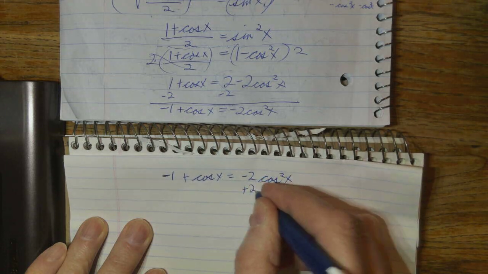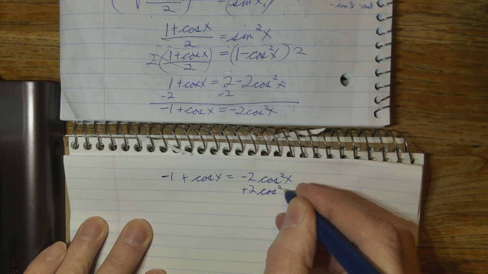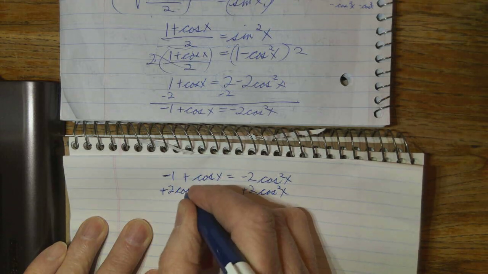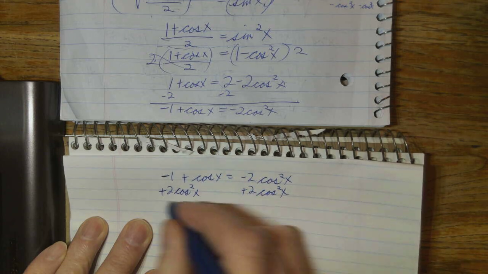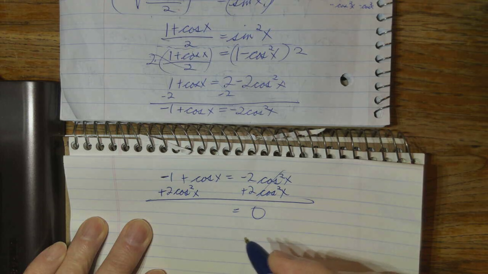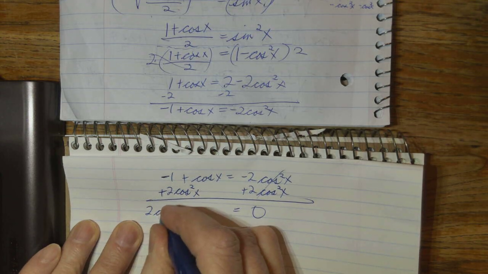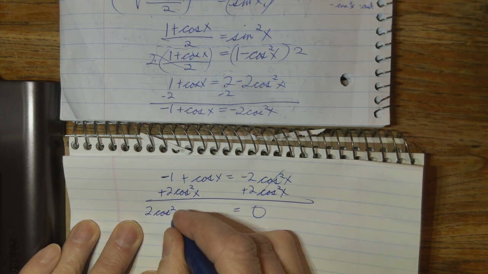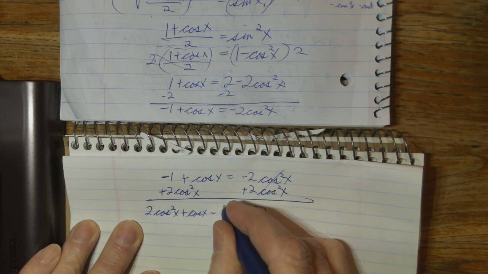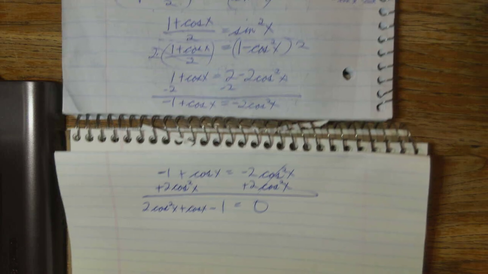I'm going to add 2 cosine squared x. And I got 0 here. And I've got 2 cosine squared x plus cosine x minus 1 equals 0.